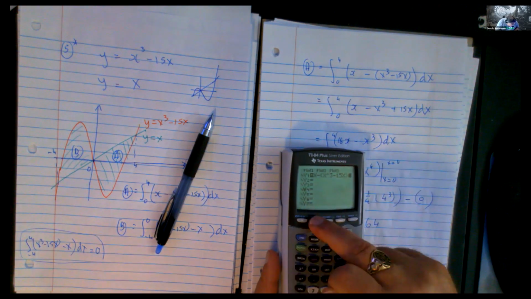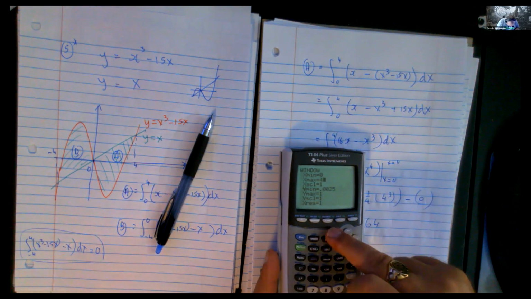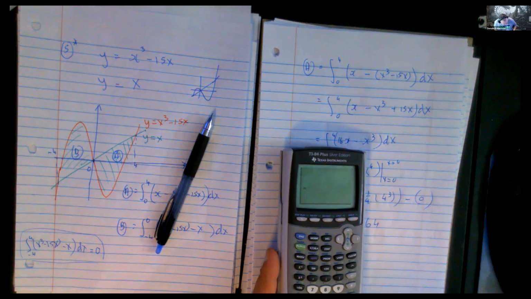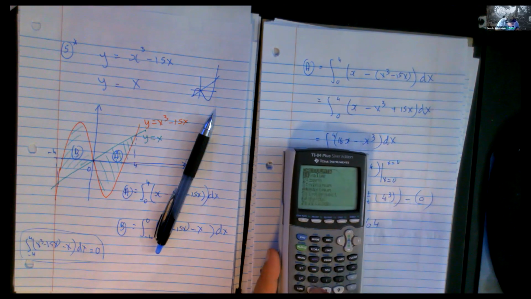Do a window from 0 to 4. Do a zoom 0. Okay. Do a second calc, number 7. Start at 0, finish at 4. And I want to see 64 when this is finished.